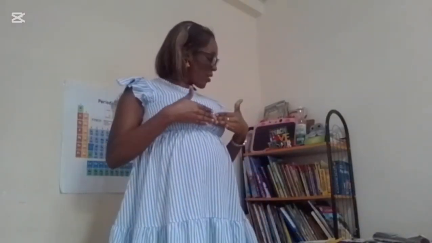And for homework, I would like you to write down some of the common elements you could find in your home. You are going to write the name for me and also the symbol. So today in class we identified the elements on the periodic table. We know the names and we also know the symbols for the names, right?